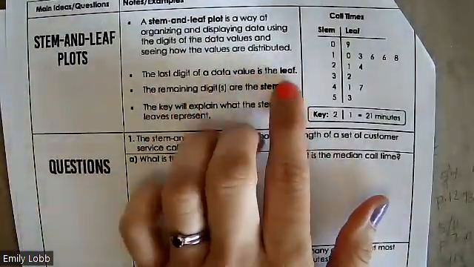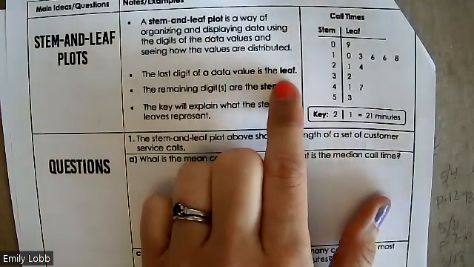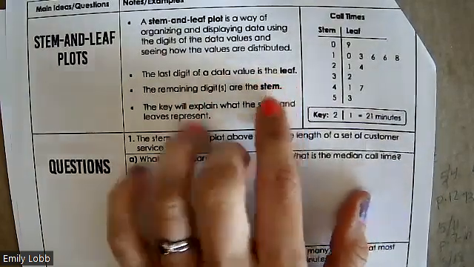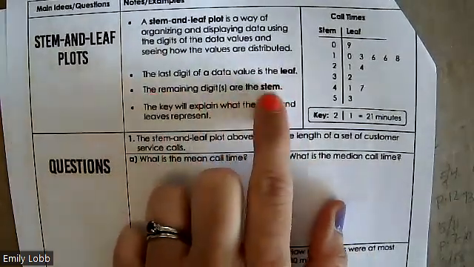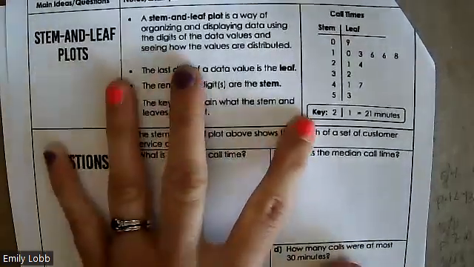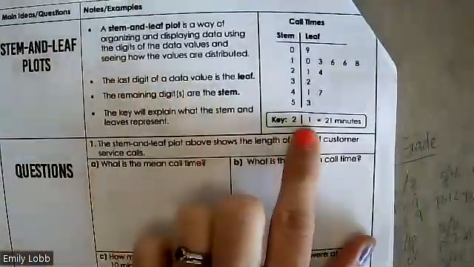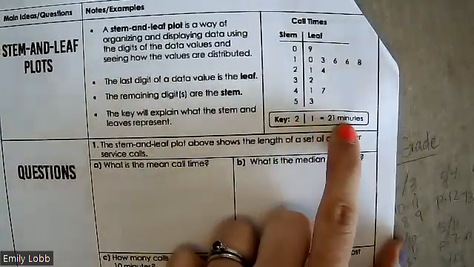So this digit might be in the ones place. It might be in the tens place. It might be in the tenths place, so it might be a decimal value. The remaining digits are the stem. The key will explain what the stem and leaves represent. So this key shows that 2|1 is equal to 21 minutes.